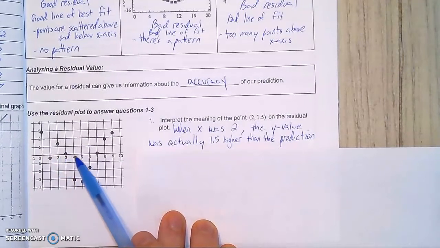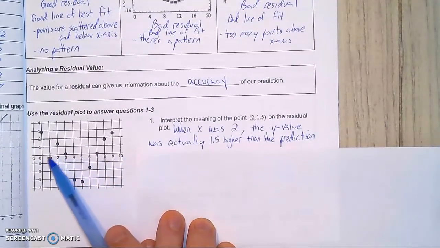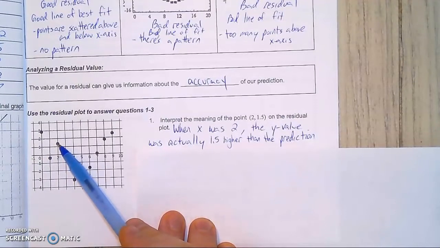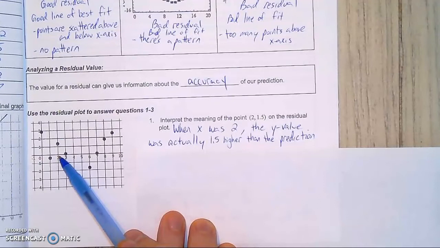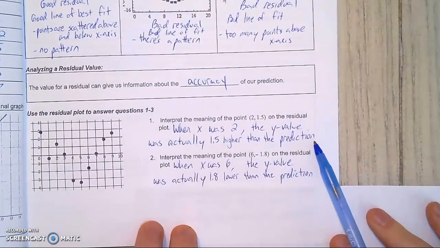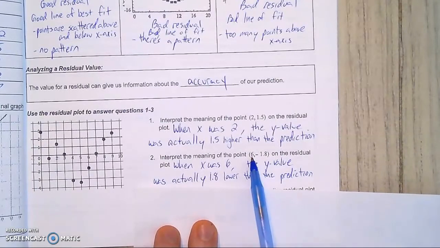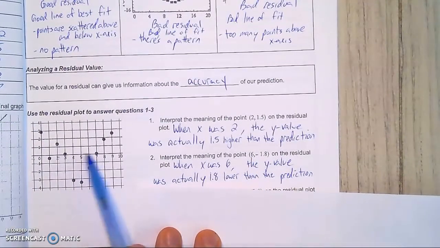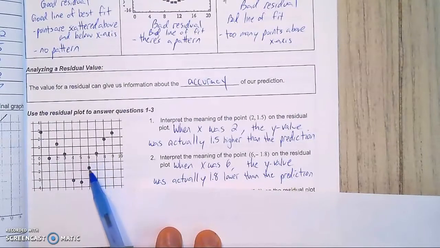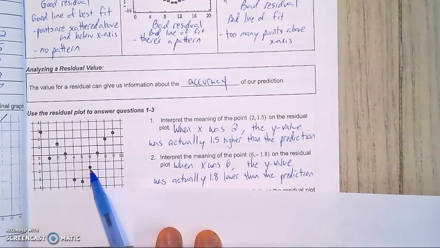Remember, you can think of the x-axis as like the line of fit, and this would be the actual point on the scatter plot was 1.5 higher than the line of best fit, higher than our prediction. So similarly in number 2, 6, negative 1.8, again it's when x was 6, that original x value was 6, but the actual point was 1.8 lower than the prediction. The actual point was lower than the line of best fit.